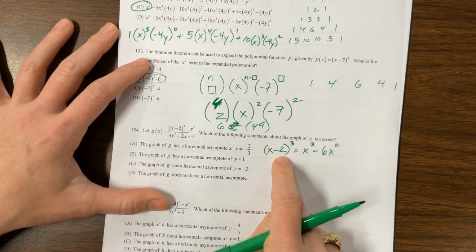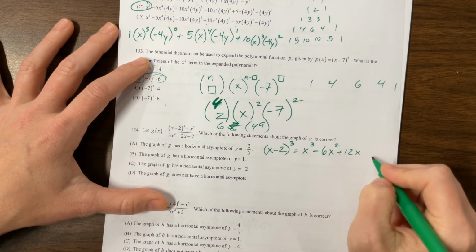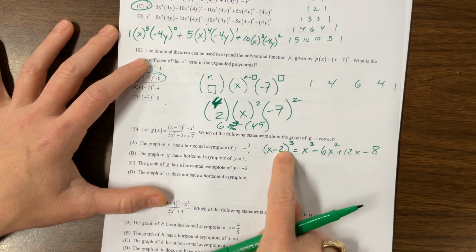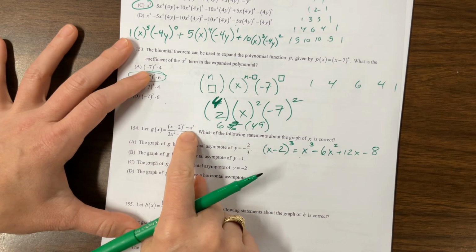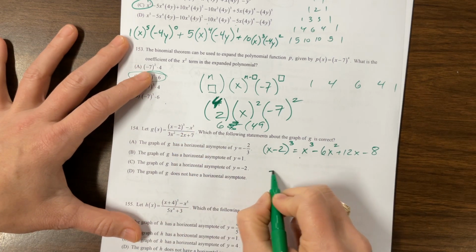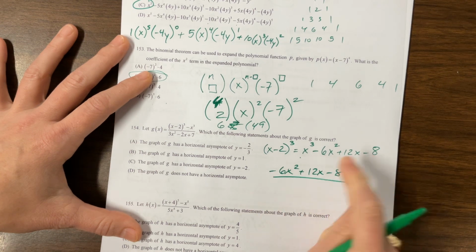This one now gets squared, but it's plus 12x, and this now gets cubed, so minus 8. Because it's 1, 3, 3, 1. So when I subtract away x cubed, I end up with negative 6x squared plus 12x minus 8.